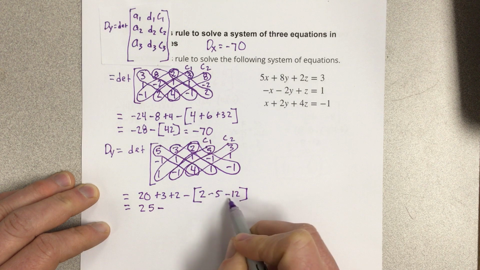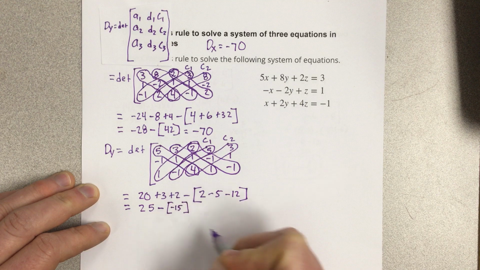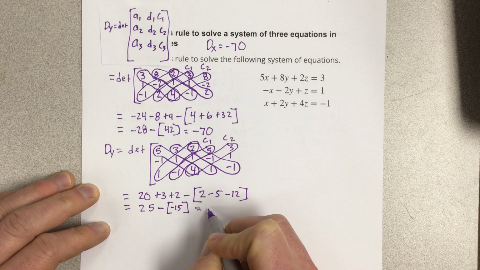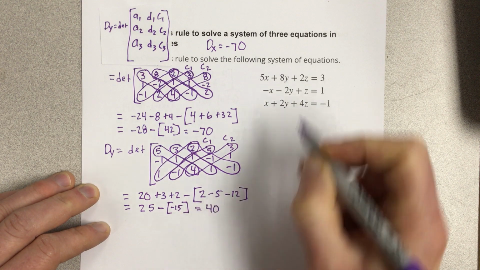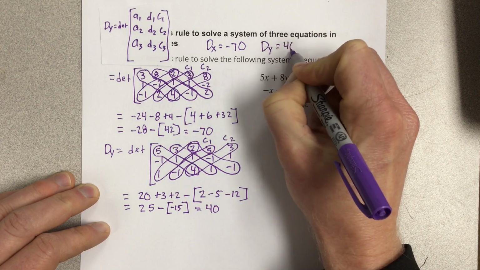That's a negative 17. So 2 minus 17, that'd be negative 15. So we're subtracting negative 15, which is really like adding there, so we end up with 40. So dy is 40.